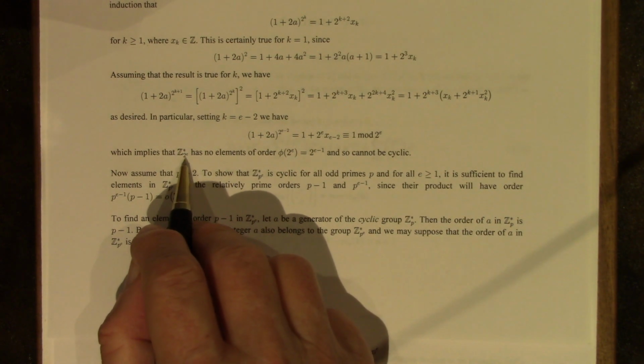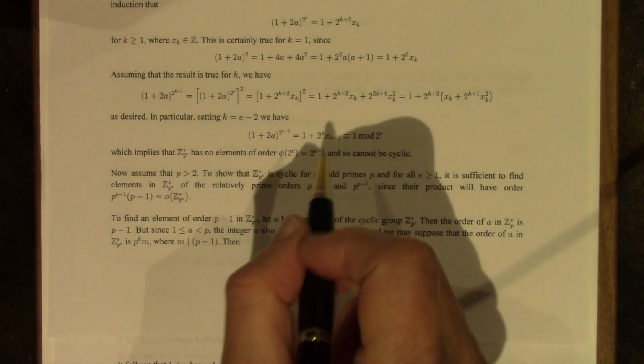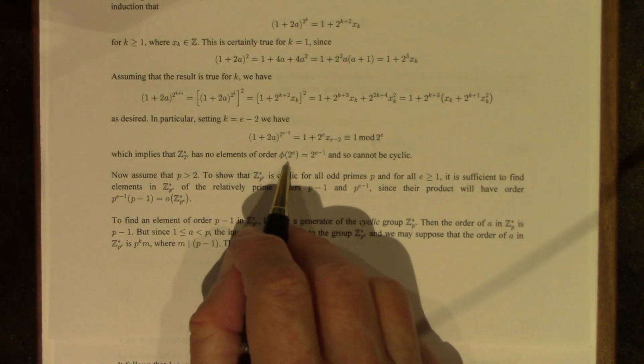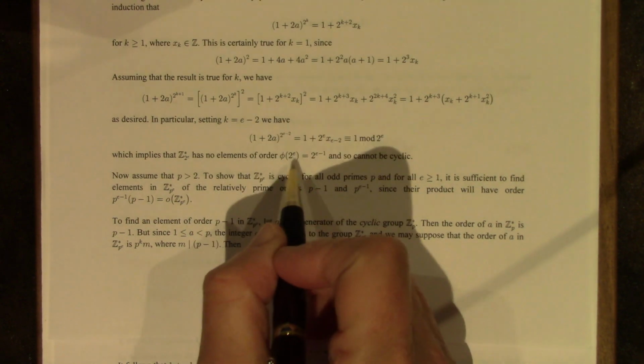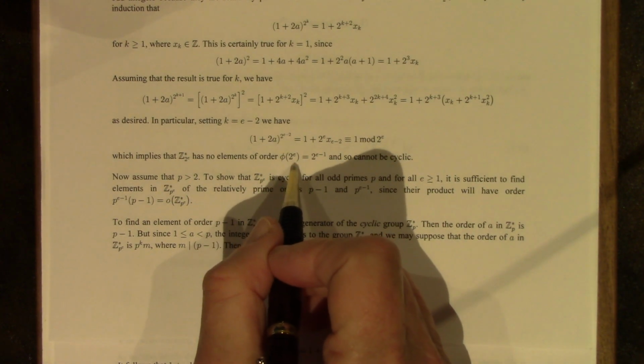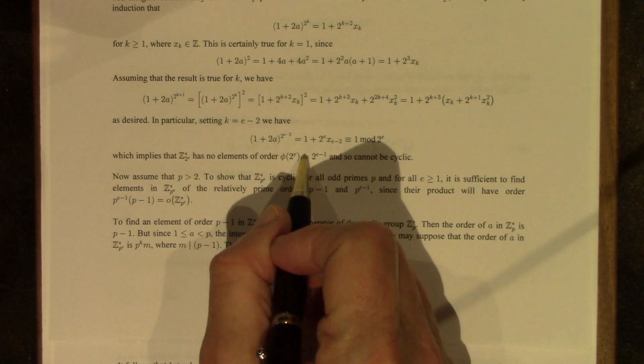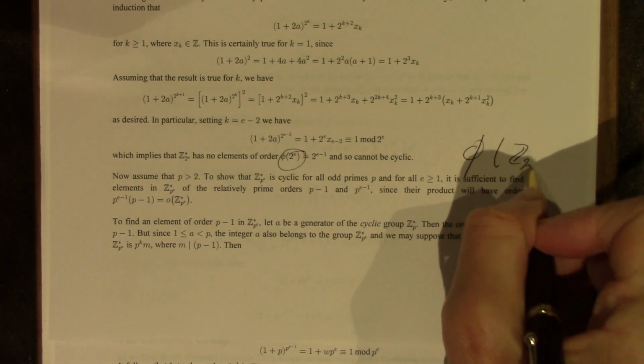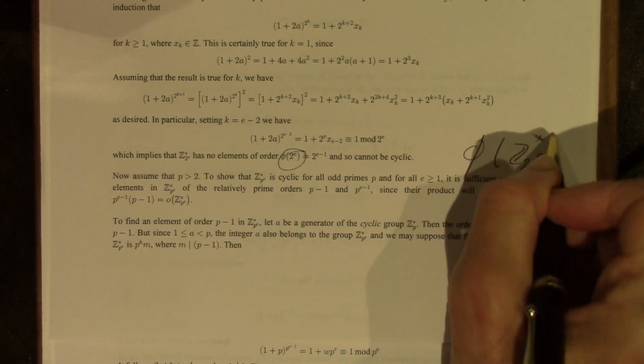The order of this group is 2 to the E minus 1. This has to be fixed. That should be phi of Z2 to the E star.